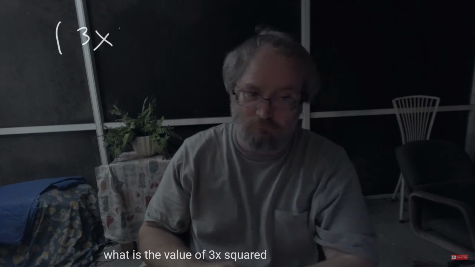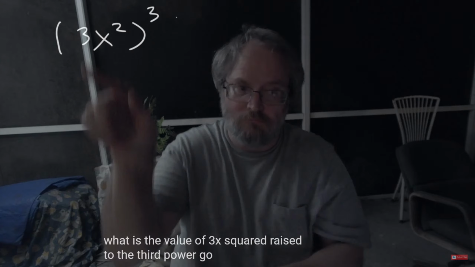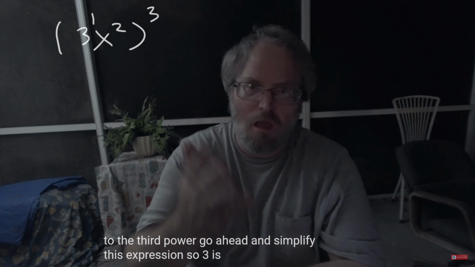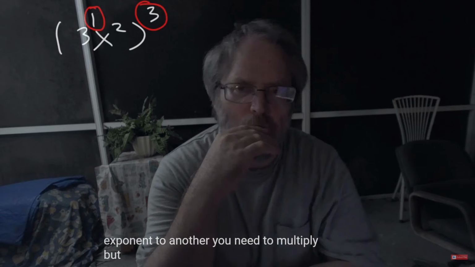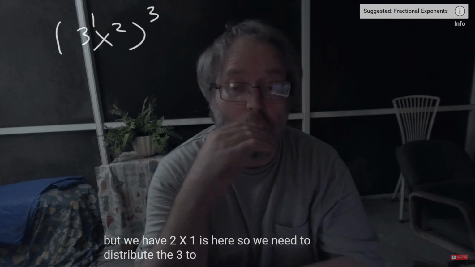What is the value of 3x squared raised to the 3rd power? Go ahead and simplify this expression. So 3 is the same as 3 to the 1st. Whenever you raise one exponent to another, you need to multiply. But we have 2 exponents here, so we need to distribute the 3 to the 1 and to the 2.